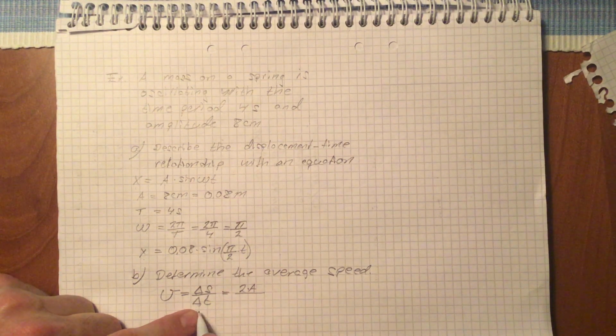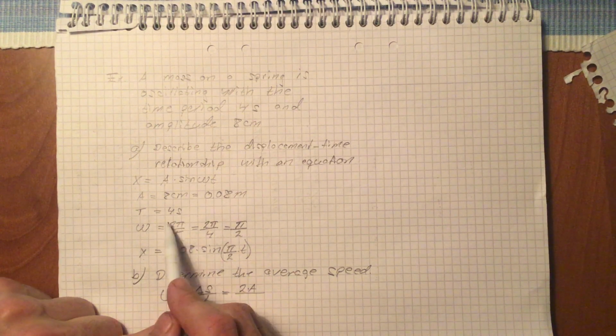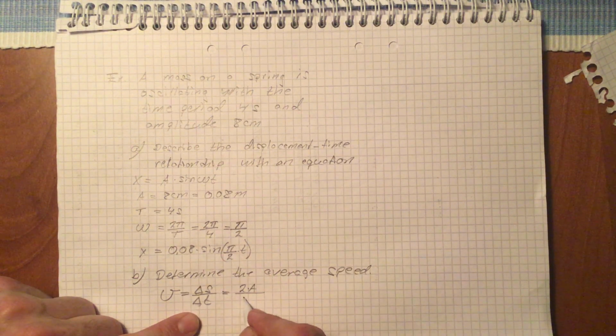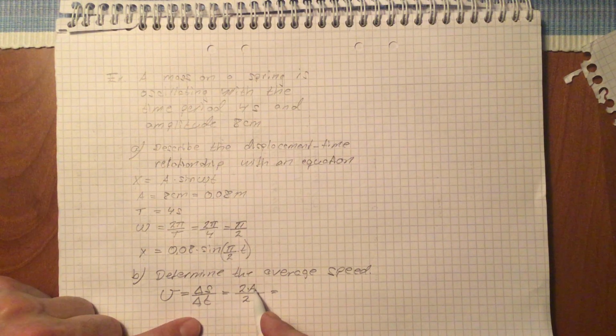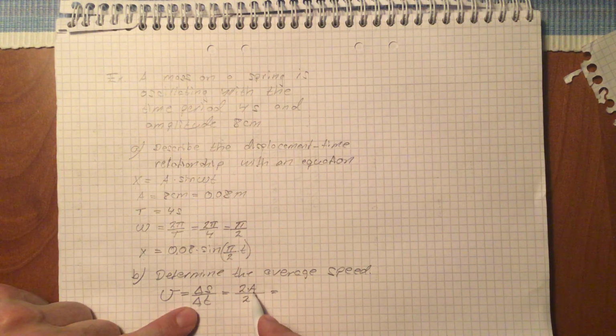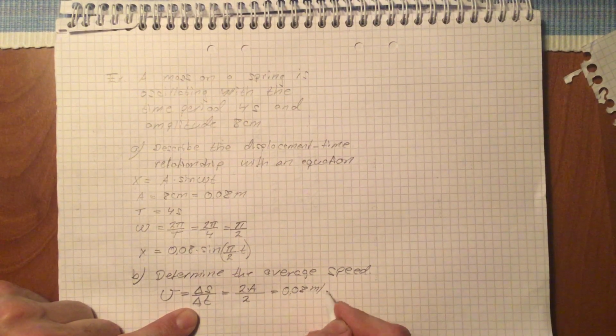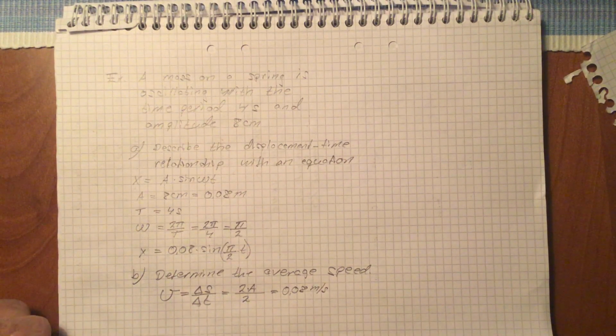And how long does it take? Well, if it takes 4 seconds to go down and back again, it takes 2 seconds from the top to the bottom. So the speed has the same magnitude as the amplitude, that is 0.08 meters per second. And this is the average speed.